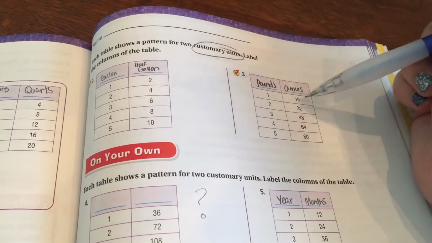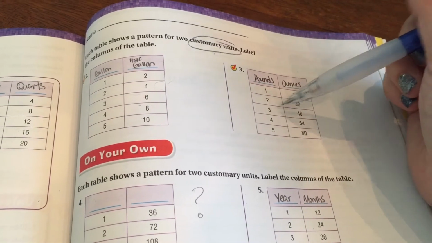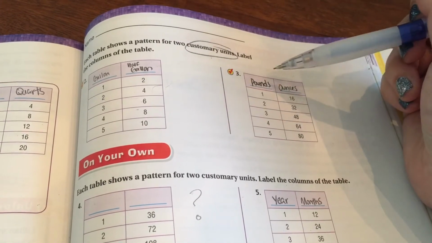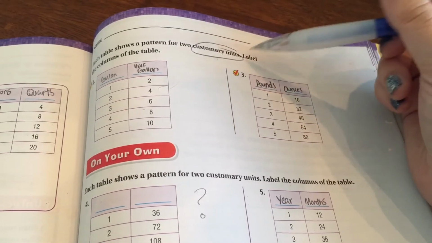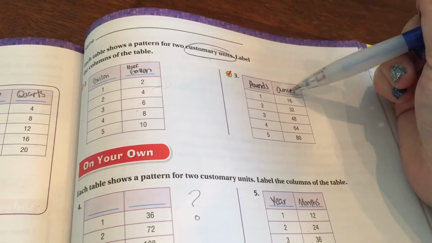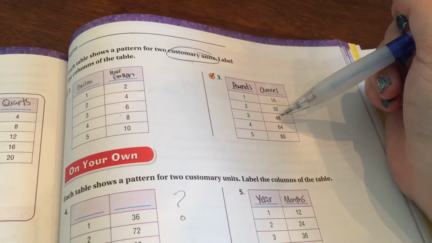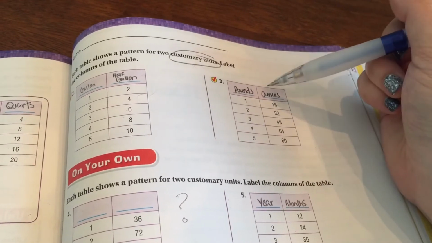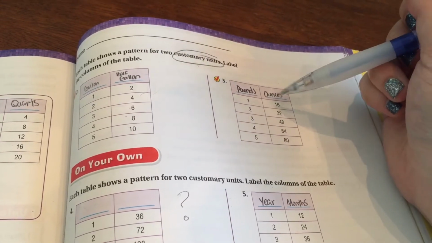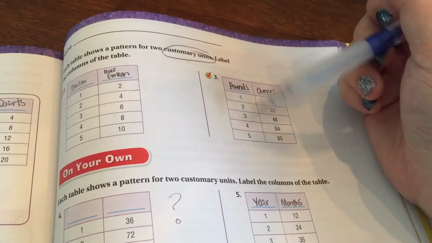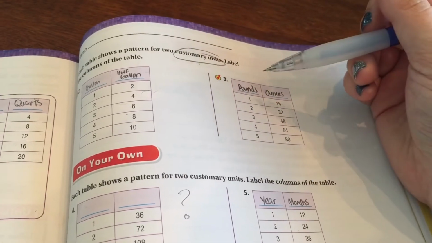This one was 1 times 16, 2 times 16, 3 times 16, all the way up. The best thing I could think of for the customary system was the 16 ounces in 1 pound. So I did pounds and ounces. You could do gallons and cups. That would work too, because there's 16 cups in 1 gallon. So there's a couple different answers you could have for that one.